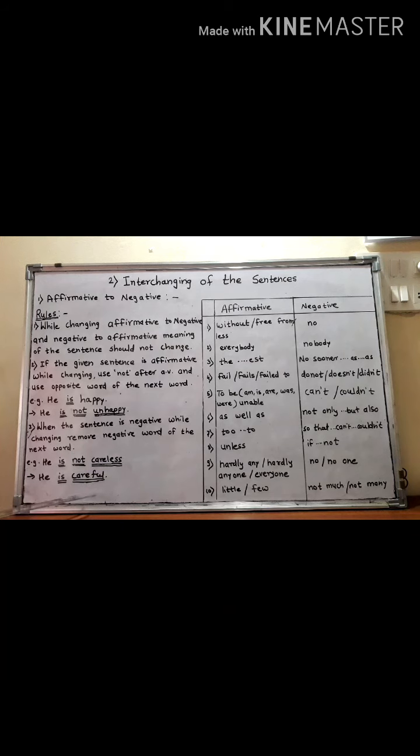While changing, we have to remove this negative word and use the opposite of the next word. So when you remove not, it will become careful. Means what will be the answer? He is careful.